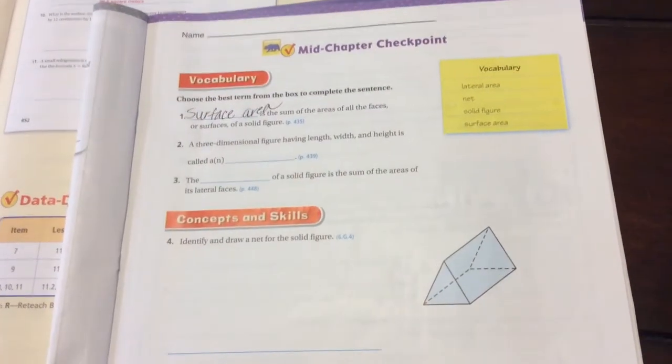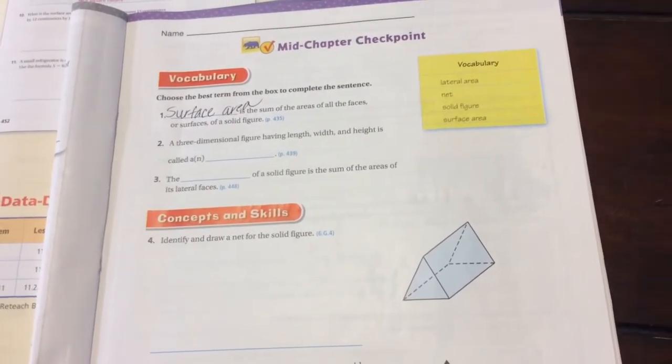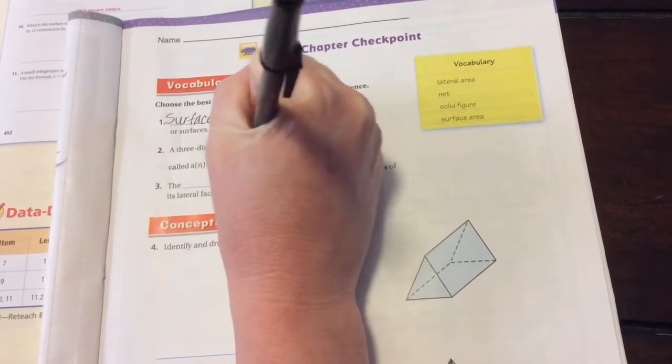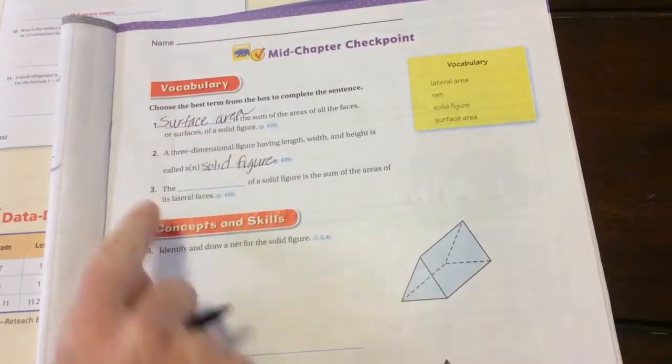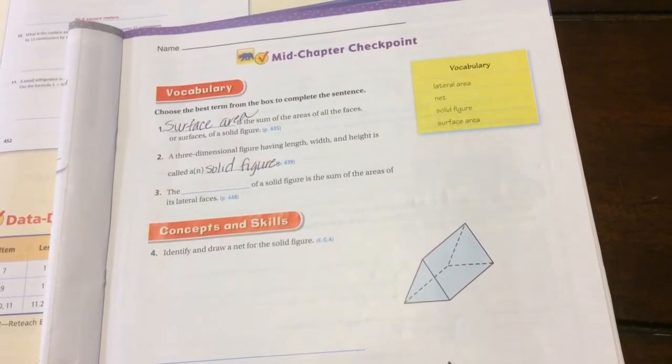Question 2, a three-dimensional figure having length, width, and height is called a solid figure. And then the blank of a solid figure is the sum of the areas of its lateral faces. That'd be lateral area.